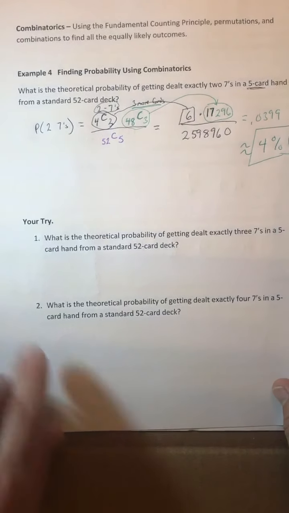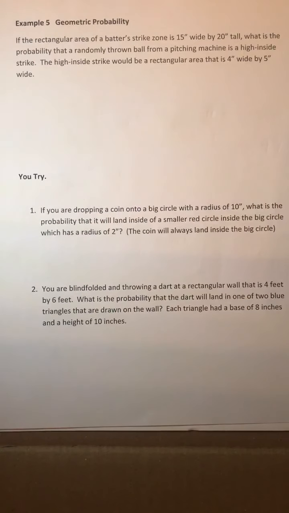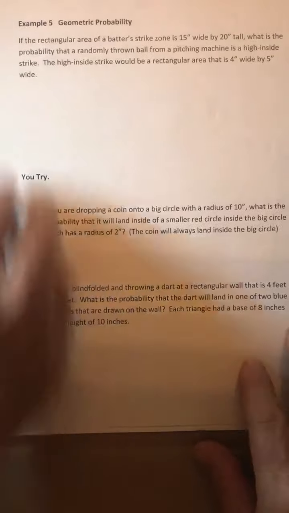All right, you got 2 You Tries. Go ahead and do those 2 You Tries. And again, I'll give you the answers if you want the answers.